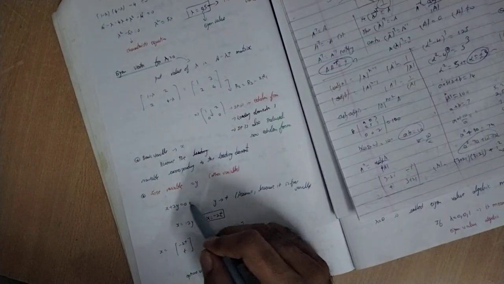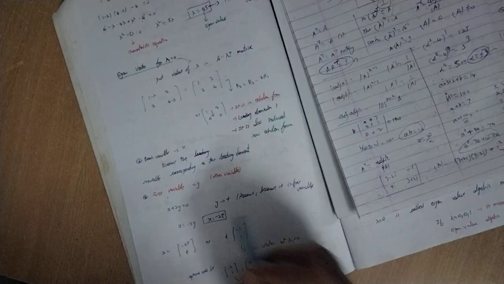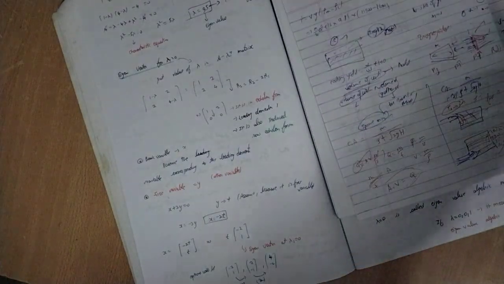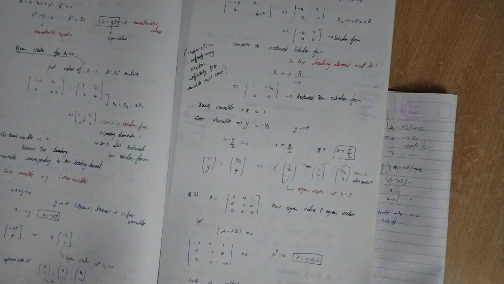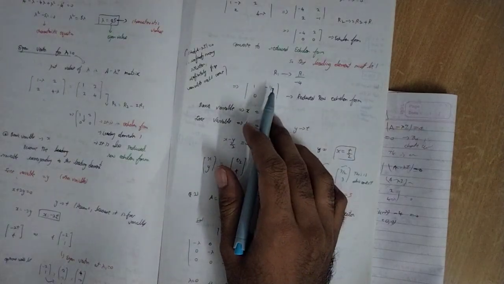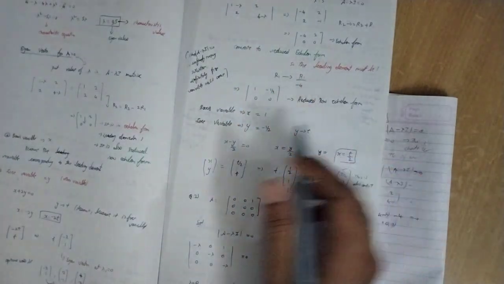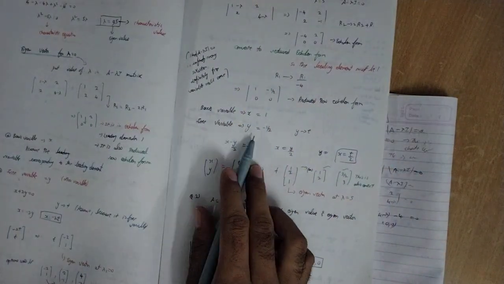So x plus 2y equal to 0. So y equal to t, and x equal to minus 2t. So go and apply that in the above equation. That's it, we got the answer. This is reduced to echelon form. Basic variable x equal to 1, free variable y equal to minus.